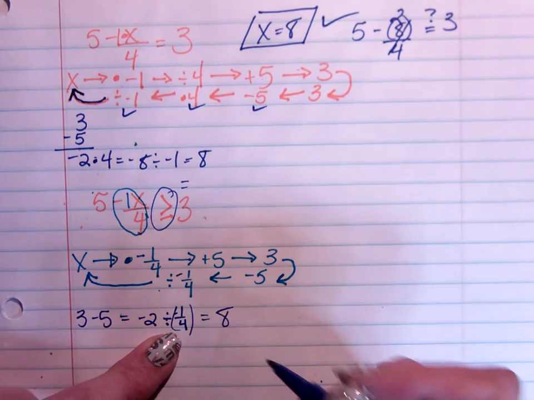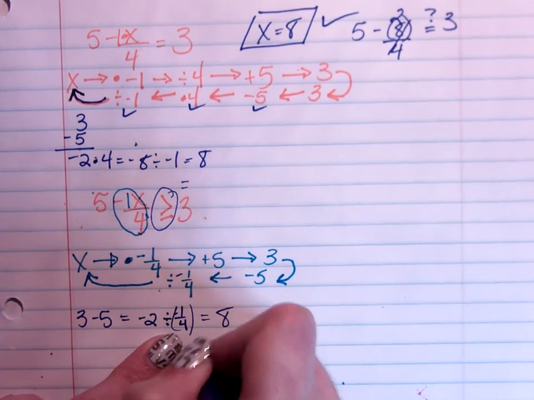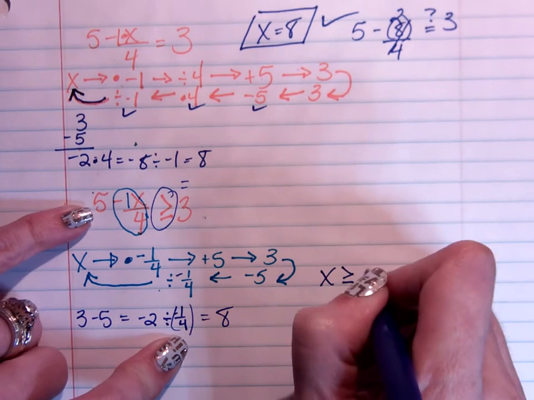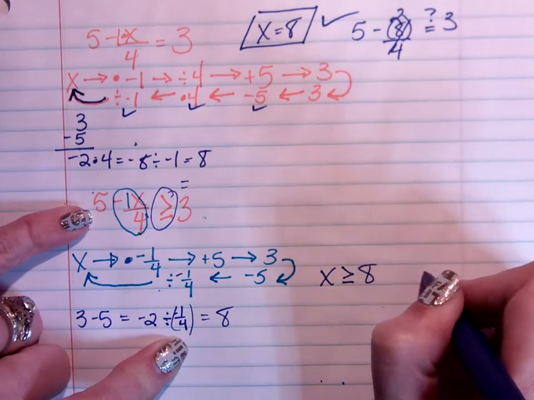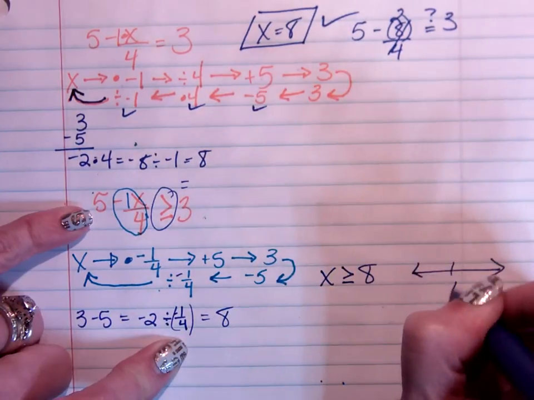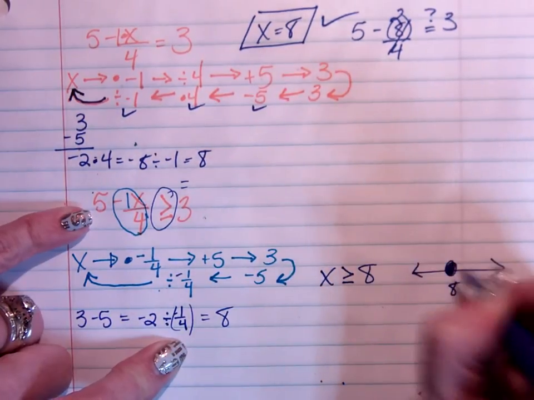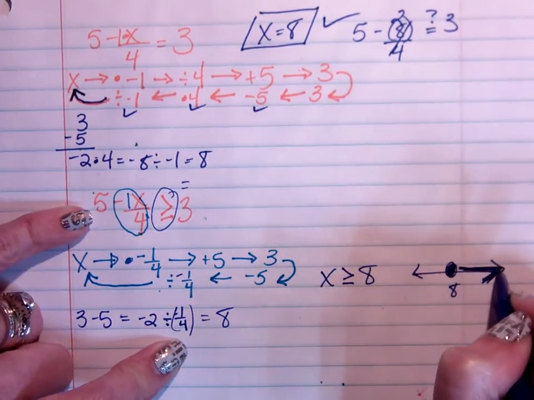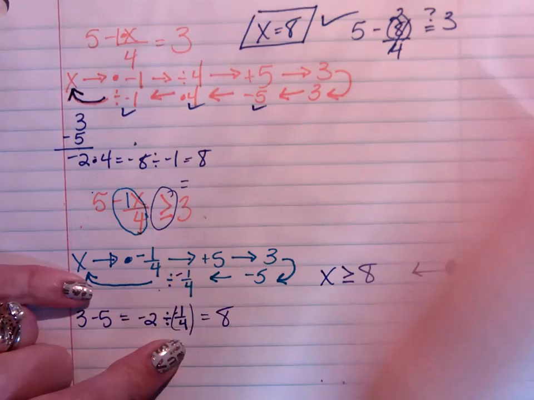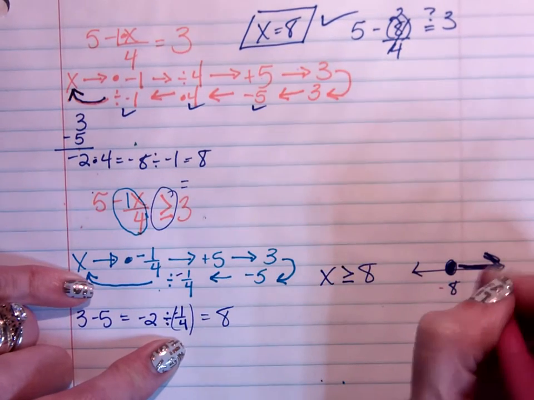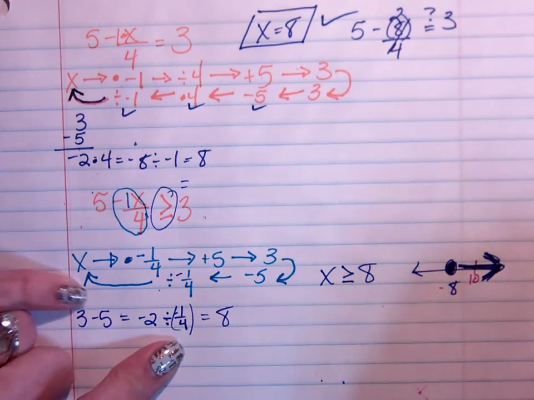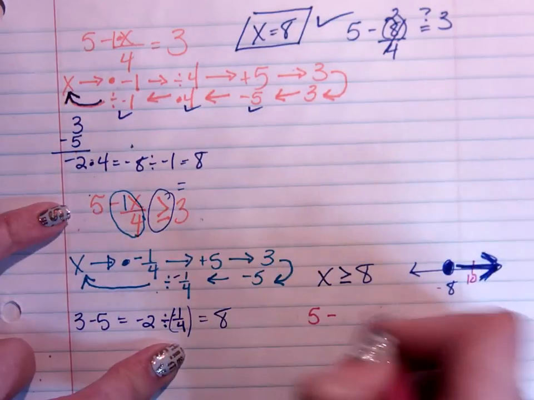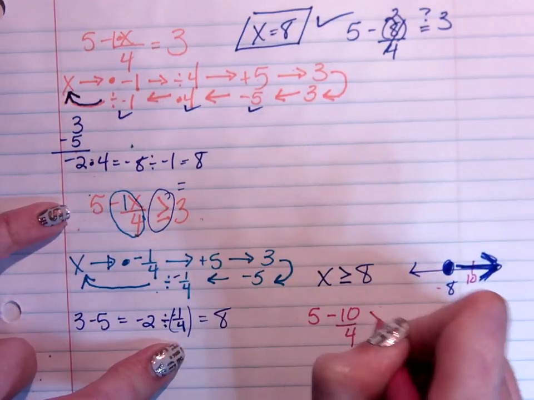Okay? So again, we've got x. If I keep my symbol, greater than or equal to 8. So on a number line, there's 8. It is solid because it could be 8. And then greater than is going to go this way. So to check it, I'm going to pick something on the other side of 8. Let's do 10. Okay, we're going to plug it right back in. 5 minus 10 over 4 is greater than or equal to 3.